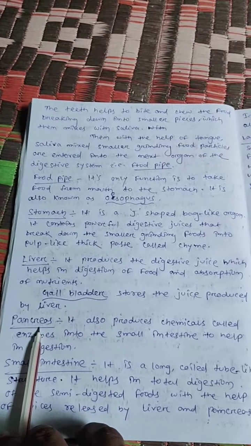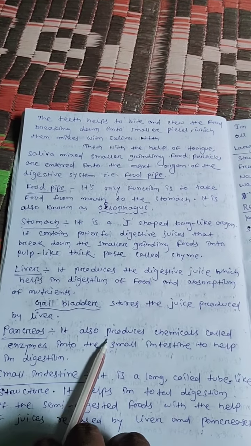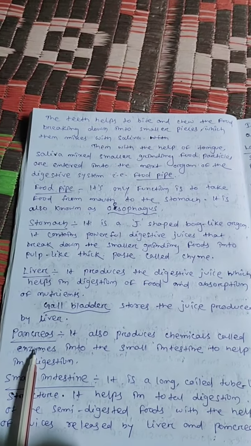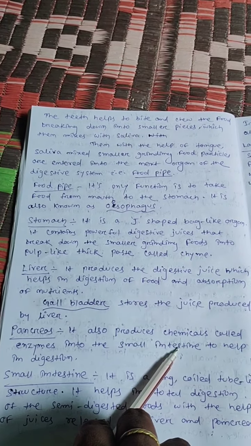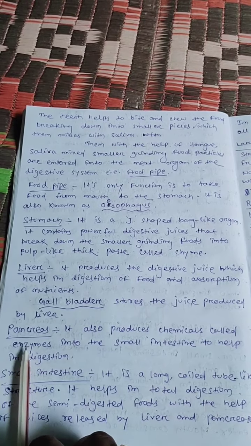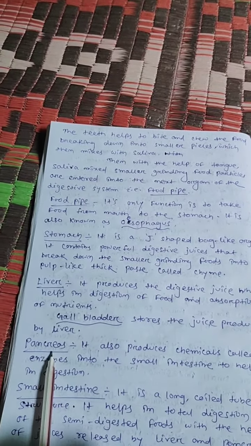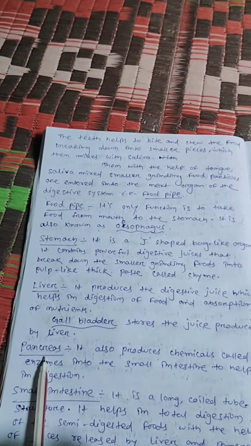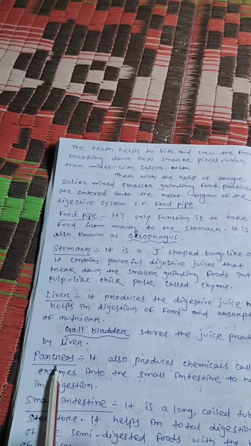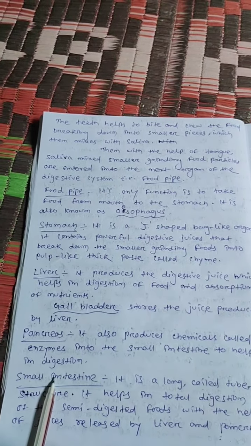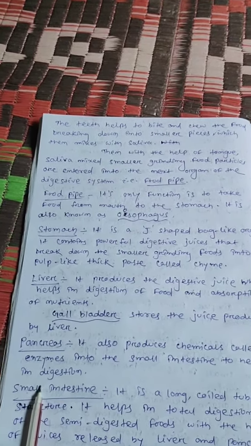Next, the pancreas. It also produces chemicals called enzymes into the small intestine to help in digestion. It also produces a juice called pancreatic juice, and its most important function is to release enzymes which are mixed in the small intestine and complete our digestion.